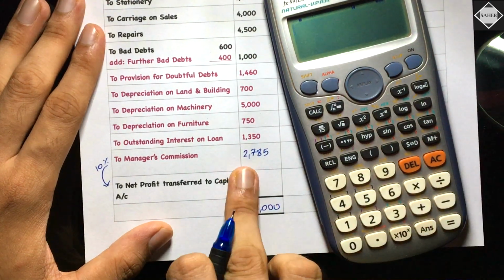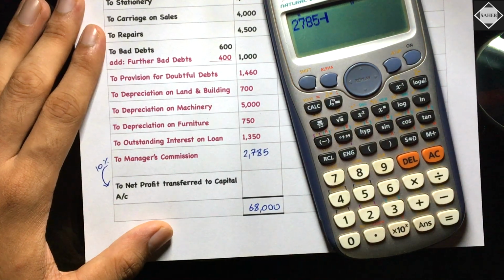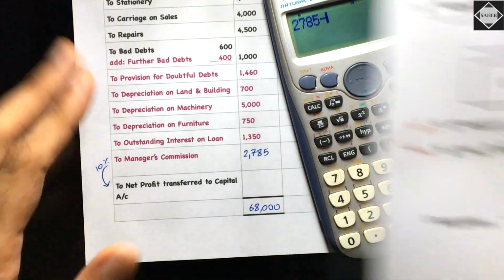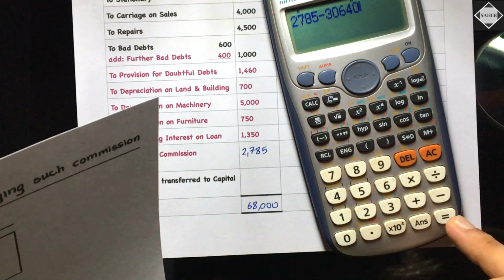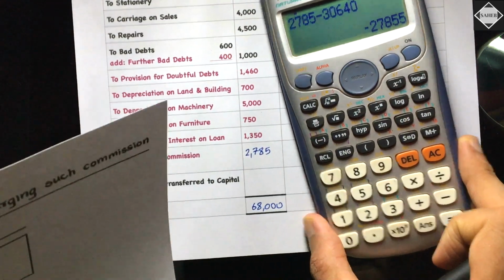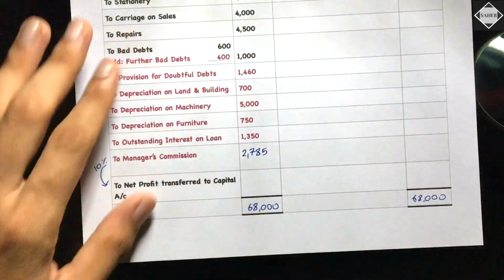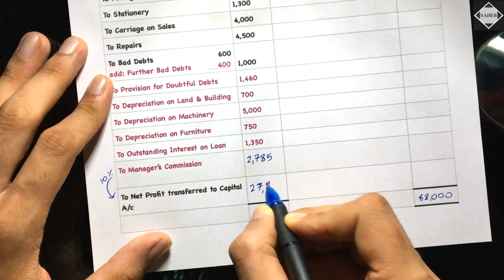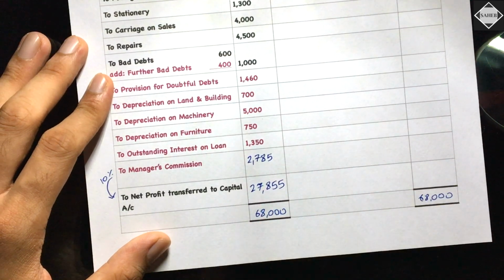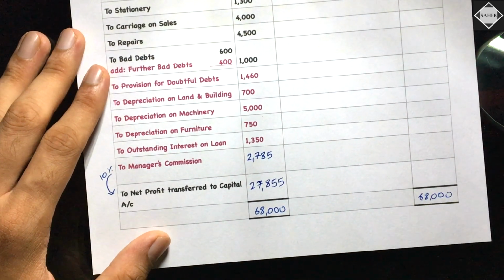Take 2785 and minus that rough profit you calculated, 30,640 minus 30,640, that is equal to 27,855. So that is your net profit, 27,855. Is it clear? Simple and straightforward. This is how you have to do it.